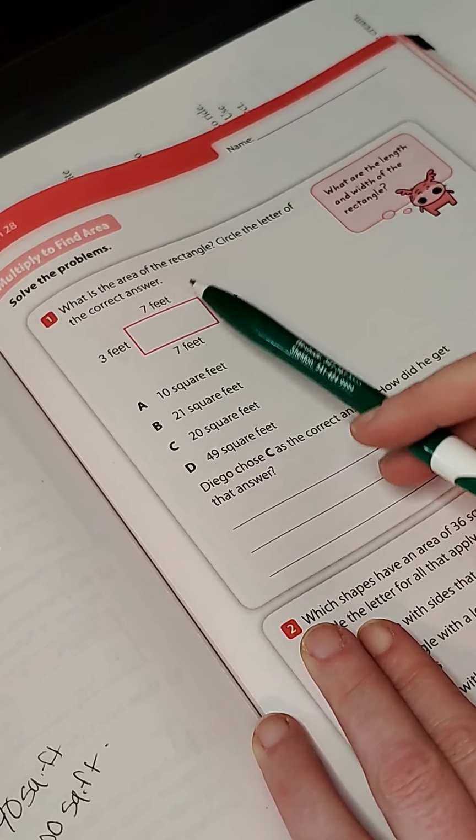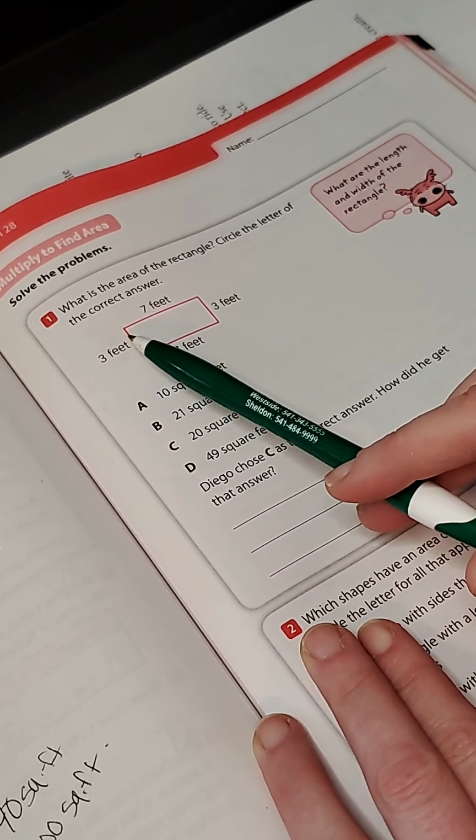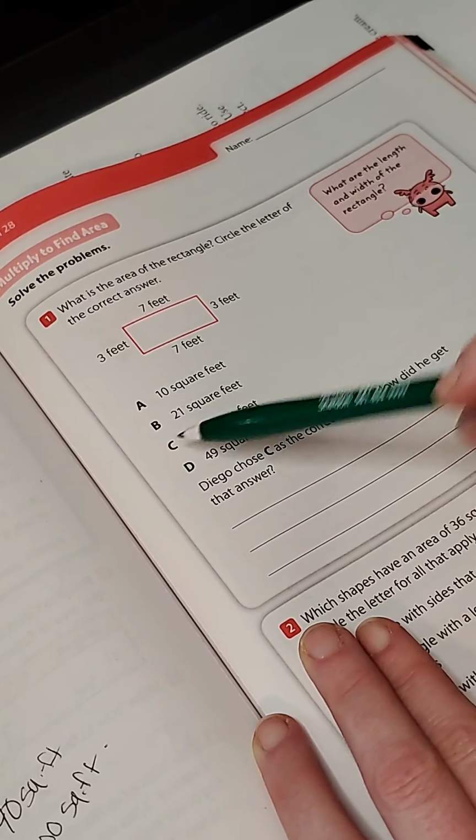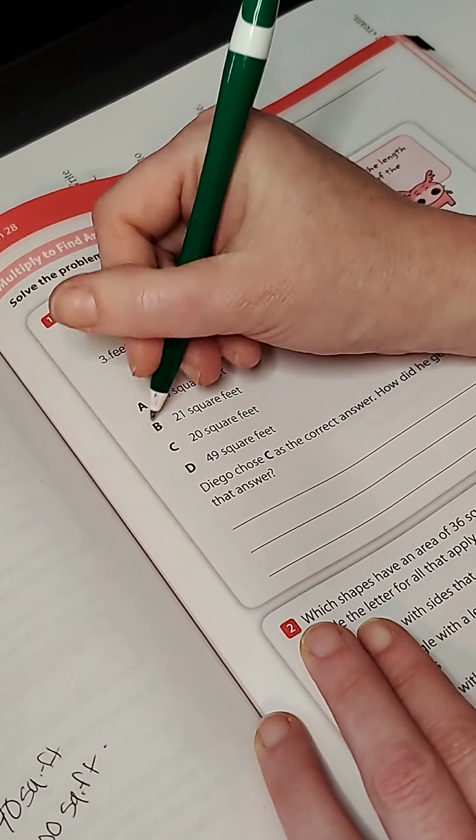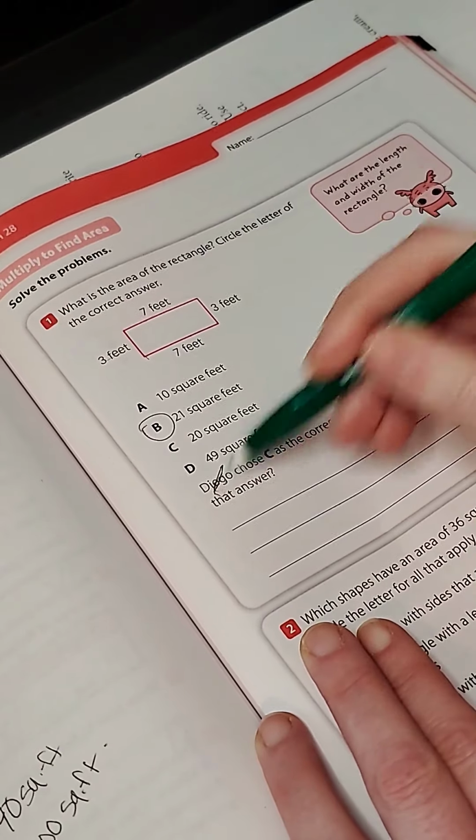Okay. What is the area of the rectangle? Circle the letter of the correct answer. Let's see. So the area, length times width. So we've got length times width. 7 times 3, 21.